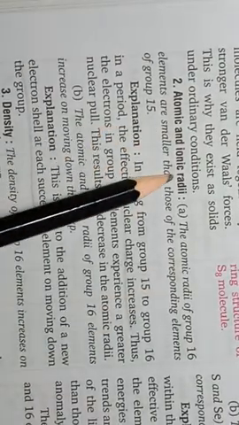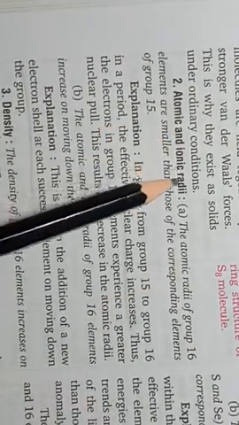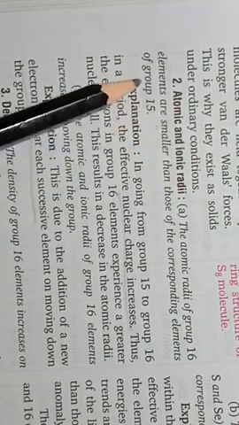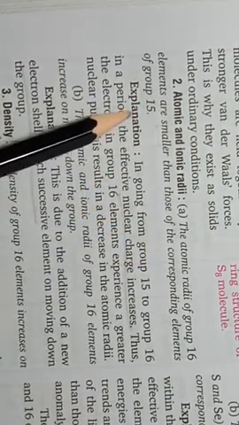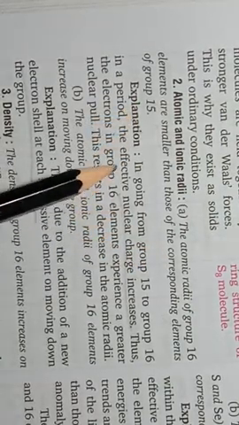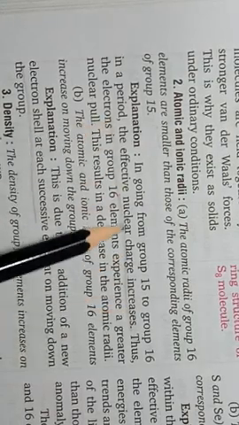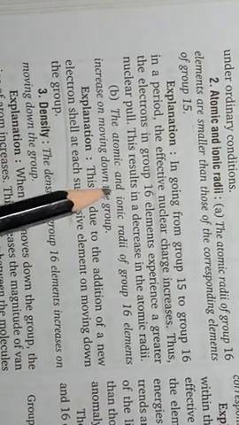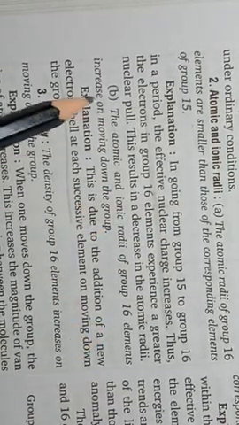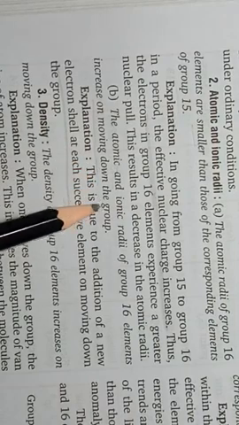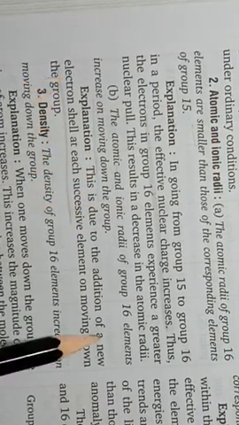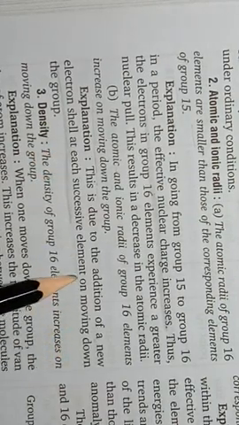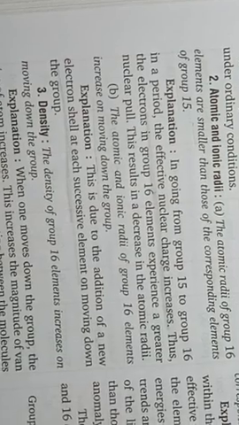Then atomic and ionic radius. The atomic and ionic radius of this group's elements is smaller than that of group 15 elements. This is due to the more effective nuclear charge. The atomic and ionic radii of group 16 elements increase on moving down the group. Why? Because a new electron shell is added at each successive element on moving down the group.